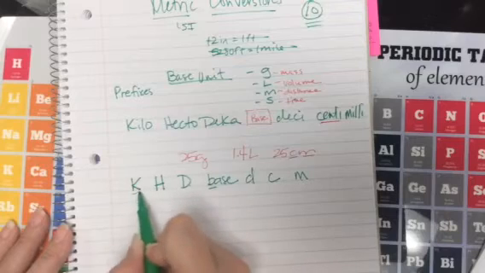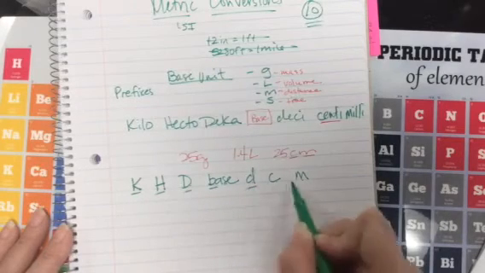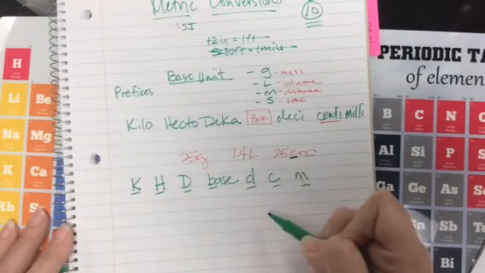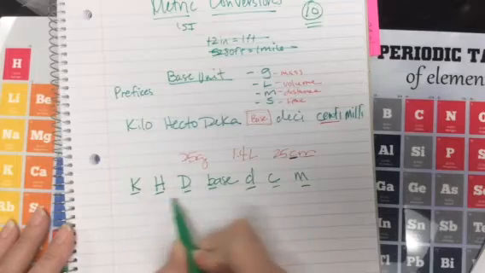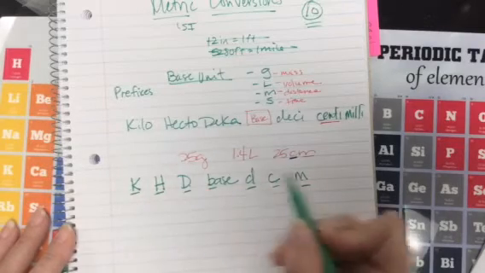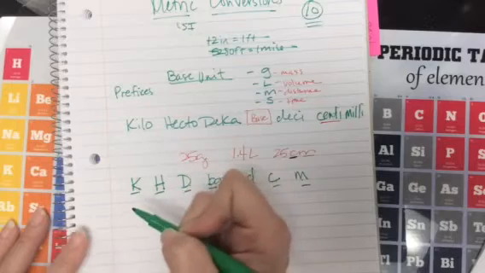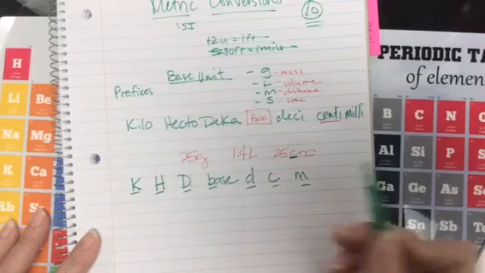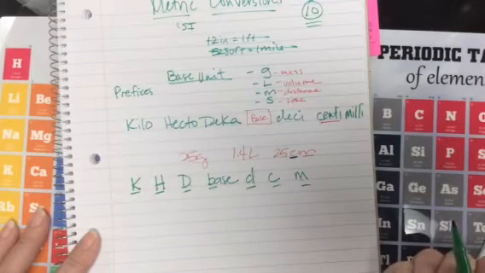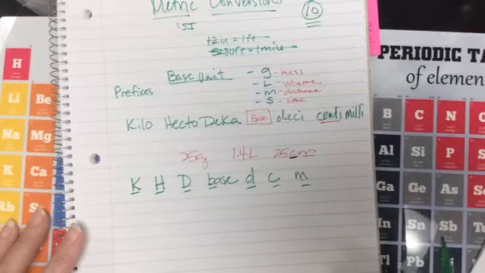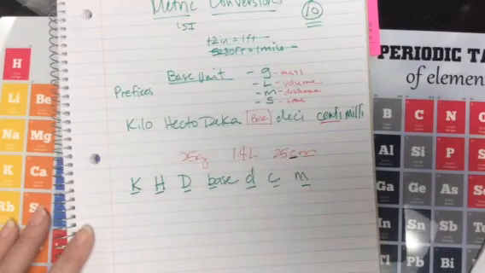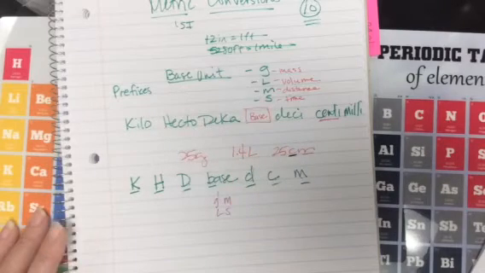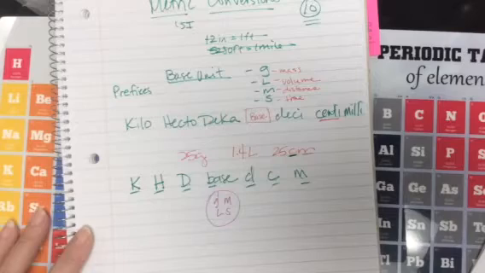Either way, these letters out front, the K, H, D, D, C, M, those are the abbreviations for the prefixes. Notice all of these are capital. These are really big units. Kilometers, similar to saying a mile in the English system. Or we have DCM. Those are all of your tiny ones. A millimeter is usually what pencil lead comes in, like 0.7 millimeters. Your base, again, that's where we're going to fill in your grams, meters, liters, or seconds. So that means that they're all by themselves.